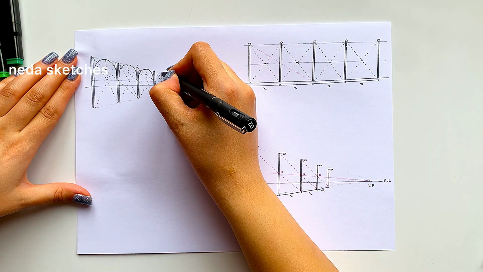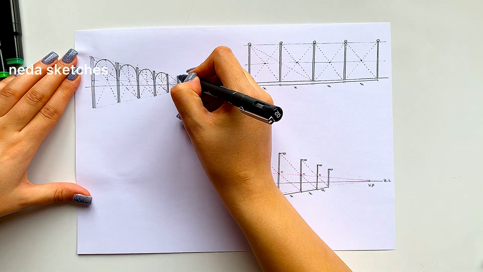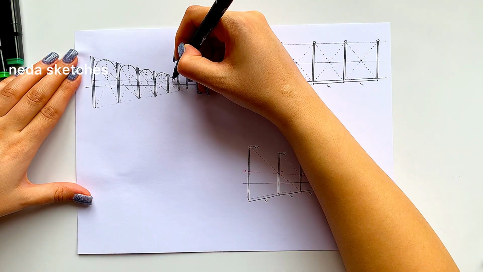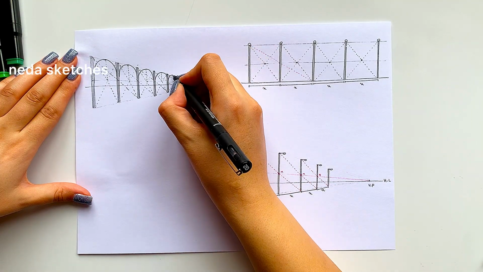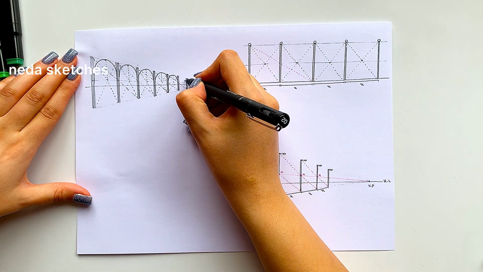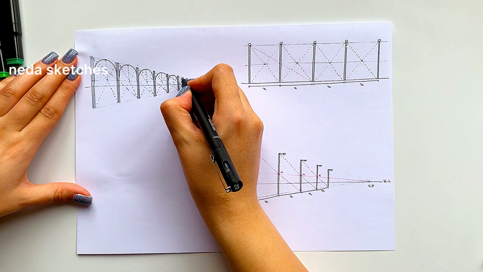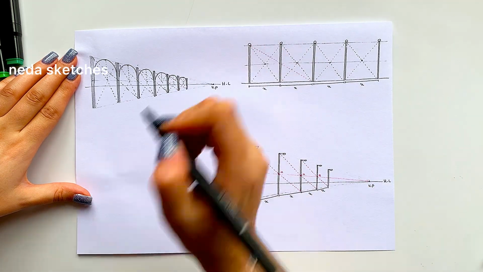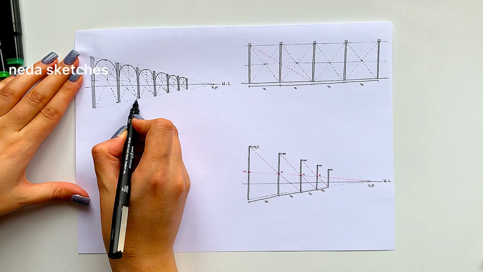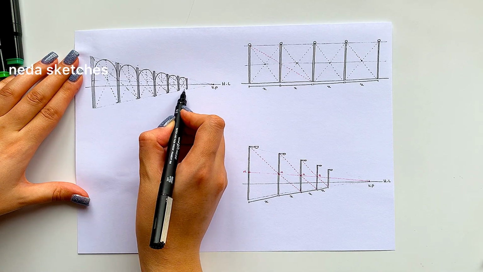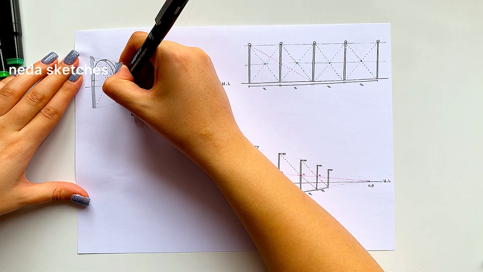I continue drawing arcades between each two columns, and as you see, there are some arcades with the same distance in one-point perspective. Then I want to draw some thicknesses and setbacks in each arcade in perspective.